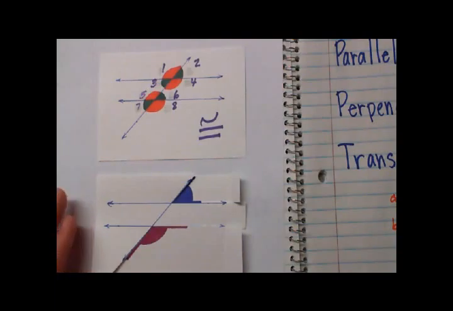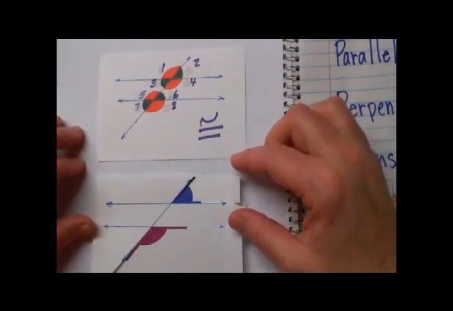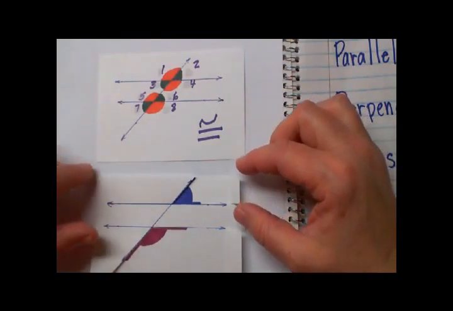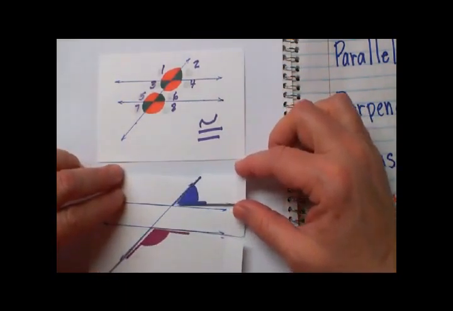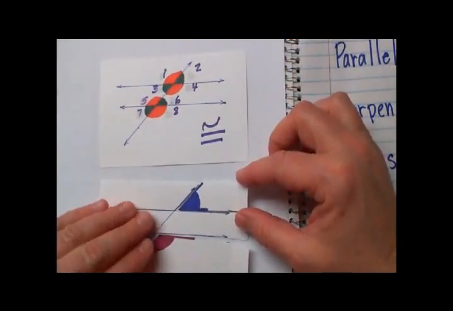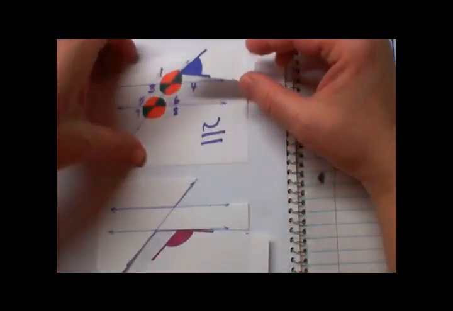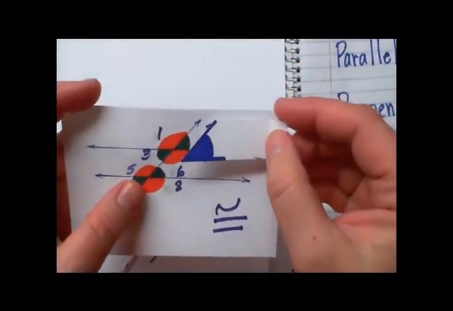Now, just in case you don't believe me, I've got a little model here, and the camera's going to zoom in and out a lot as I try to pick these up, so sorry for that. I've got duplicate sets of parallel lines with a transversal. I've colored the angles here, and I've cut them out. So I can take this angle right here. I'll just pick it up and show you.